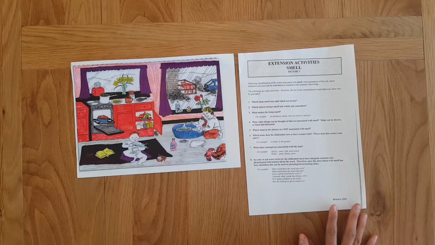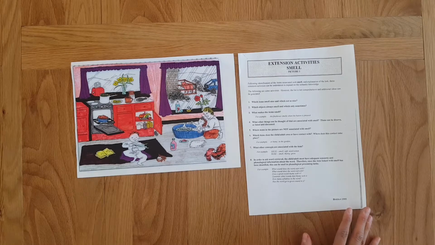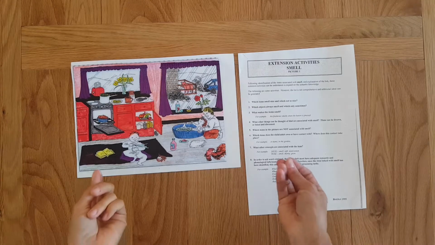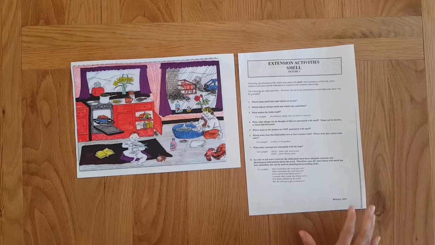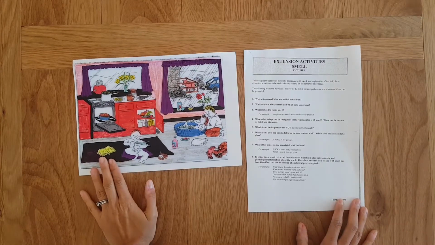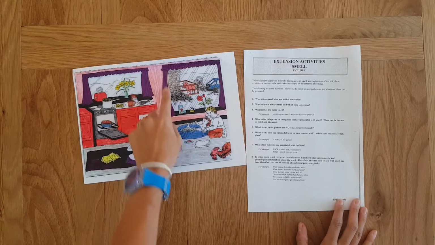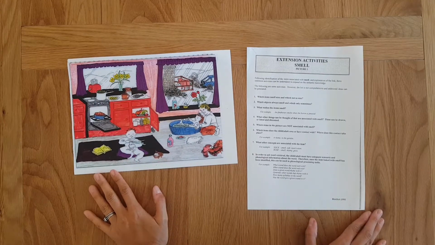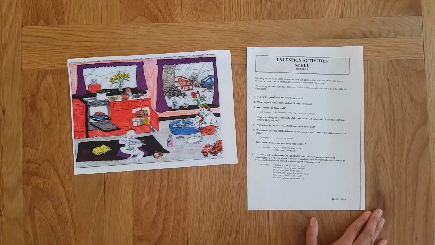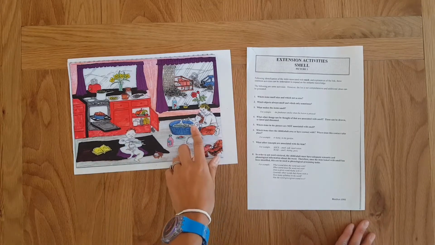What other things can be thought of that are associated with smell? These can be drawn or listed and discussed. So you can have an extra piece of paper, another sheet that the children can draw on that can be associated with smell as well. It says which items in the picture are not associated with smell. So for example, a book that necessarily wouldn't be associated with smell, or the curtains, anything like that. Which item does the child or adult own or have contact with? Where does the contact take place? So maybe the adult has contact with the child.